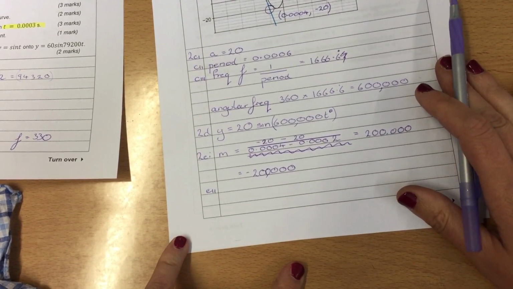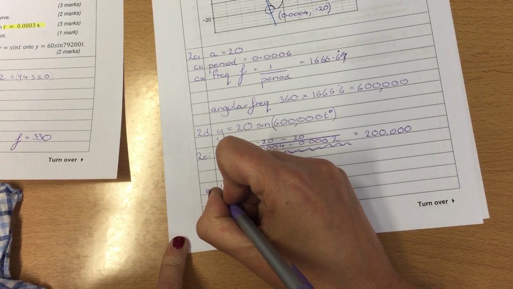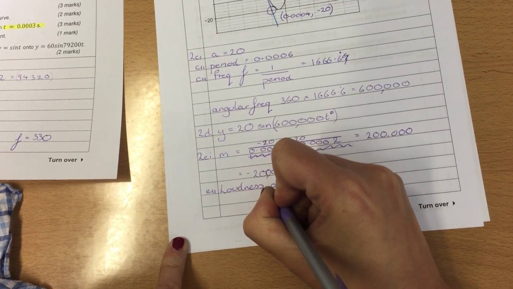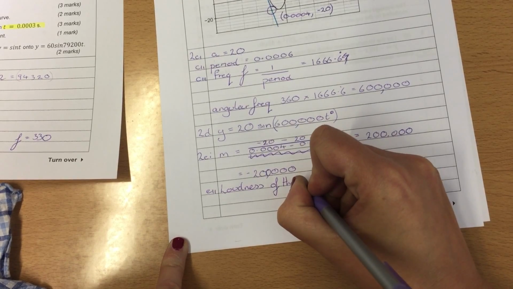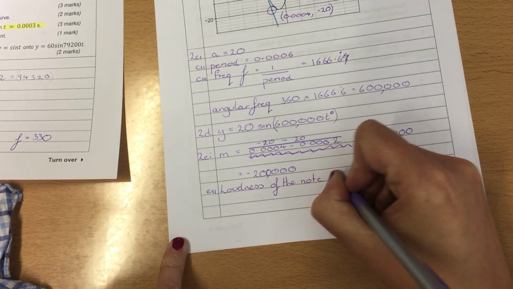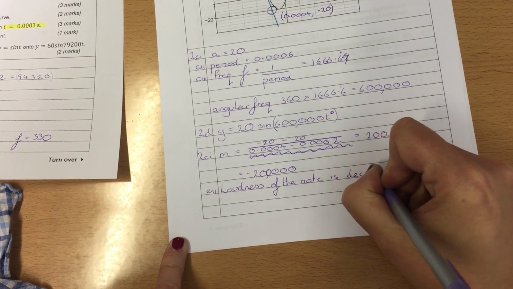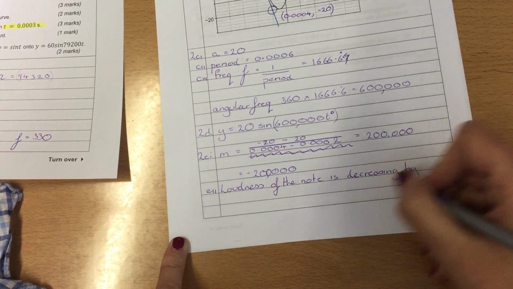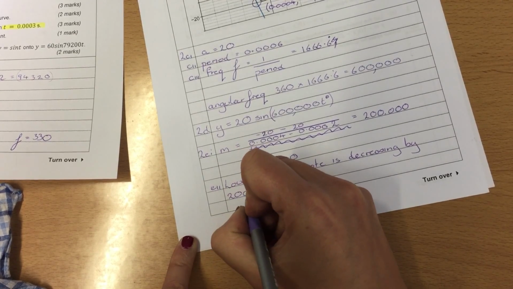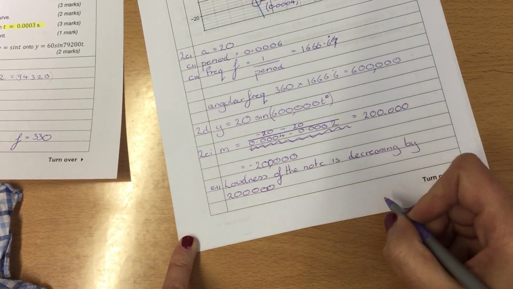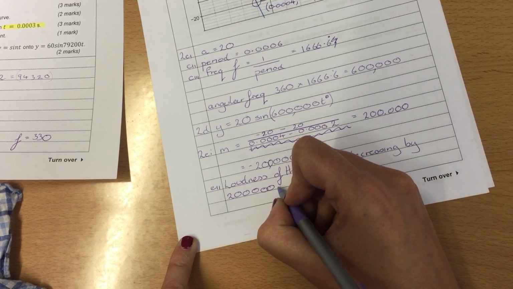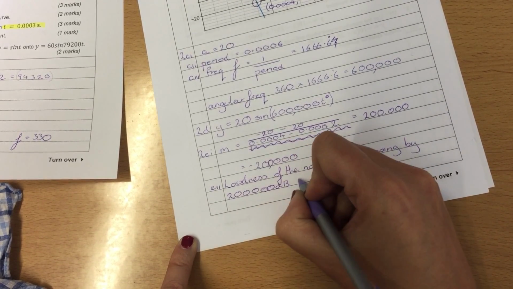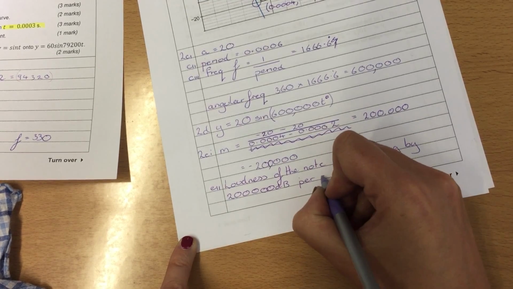So our gradient is going to tell us that the loudness of the note is decreasing, because it's going down by 1, 2, 1, 2, 3, so 200,000 decibels, so dB per second.